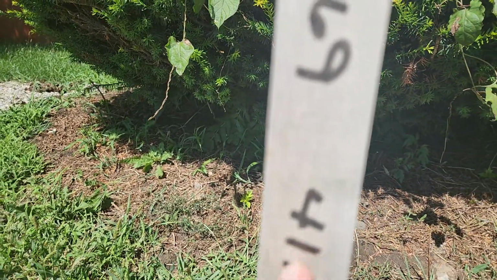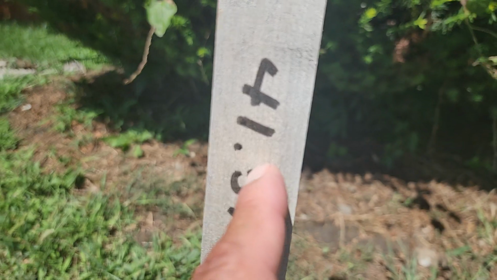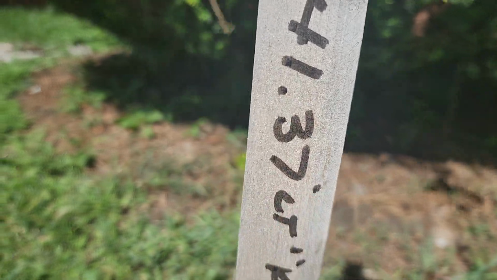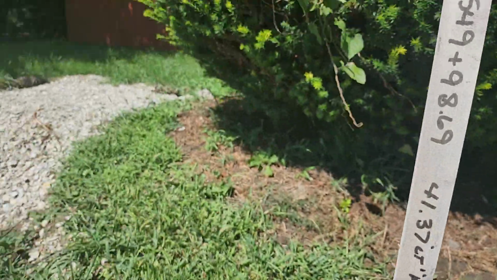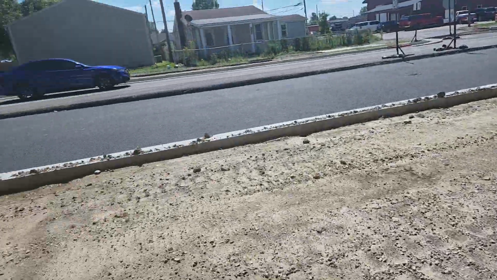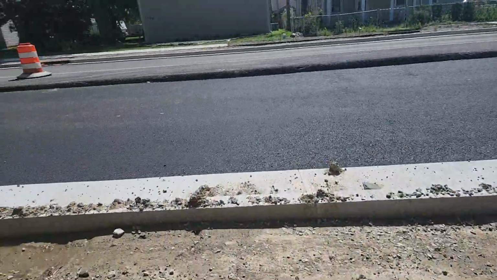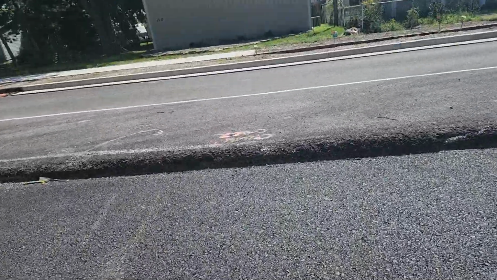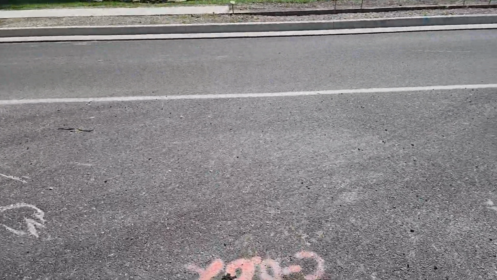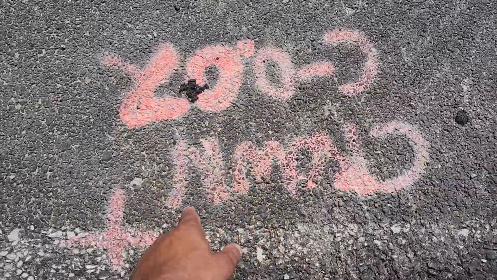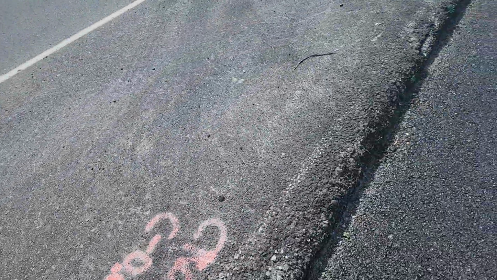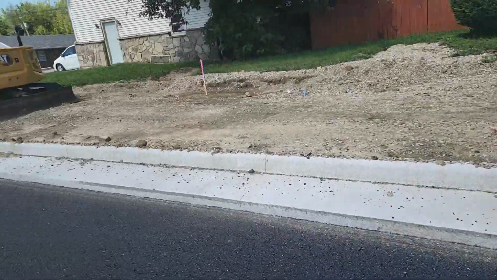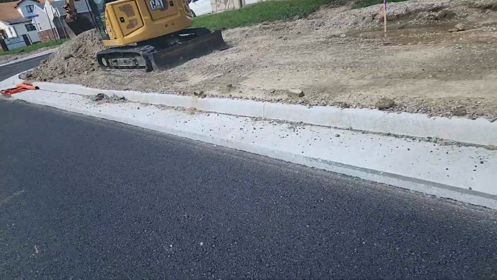This right of way is 41.37 feet left of that center line that is right here. When they say crown, this is the center line, and that's going to be a cut. And they take a tape, or they utilize a prism, and they shoot that distance. That's where that grade stake was placed.